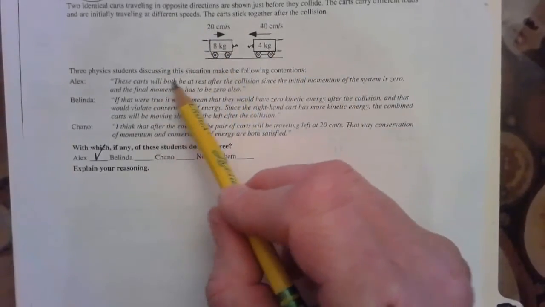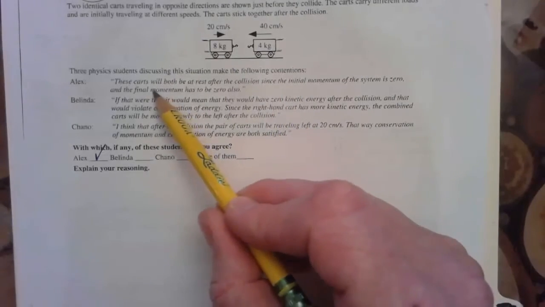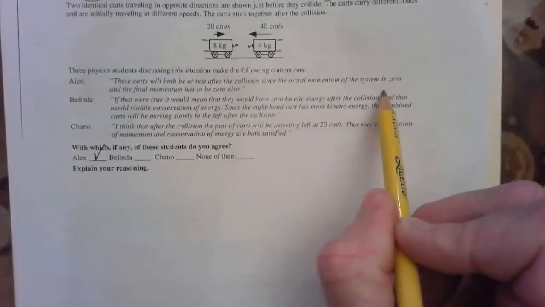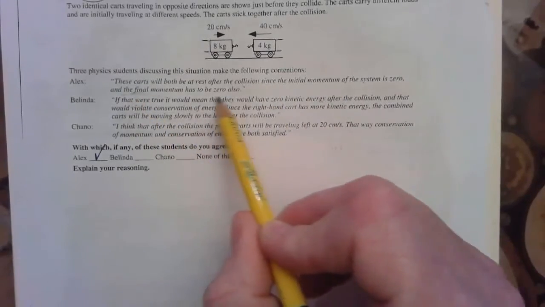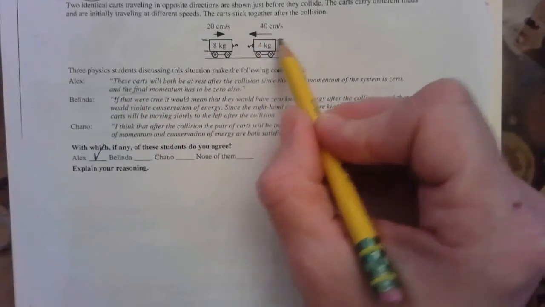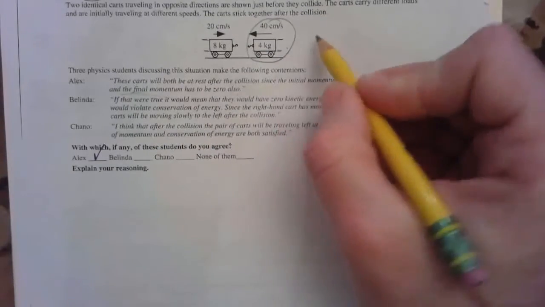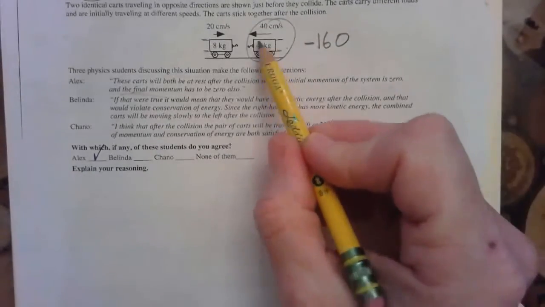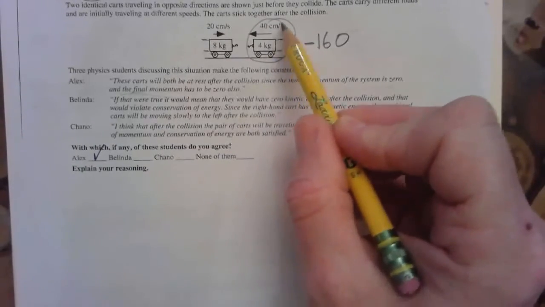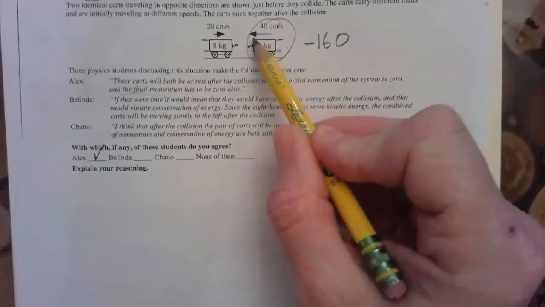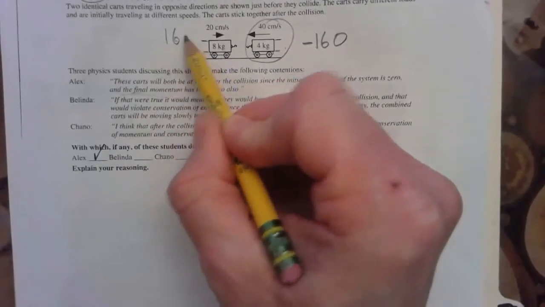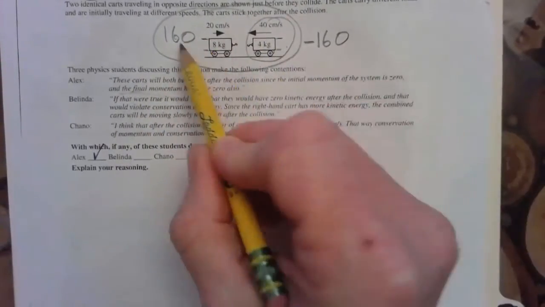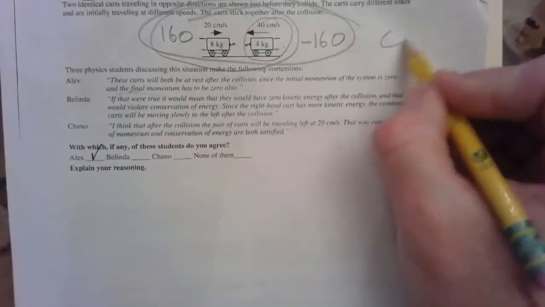Two identical carts traveling opposite directions, carrying different loads. All right. These carts will both be at rest after the collision, since the initial momentum of the system is 0 and the final momentum has to be 0 also. Well, let's find out those momentums real quick. This guy will say has a negative momentum of negative 160. Once again, I'm not worried about the units. These are centimeters per second, we would never really, but as a measure, it's fine right now. This is 160 positive. All right, so true in fact that the total momentum of the system is 0.